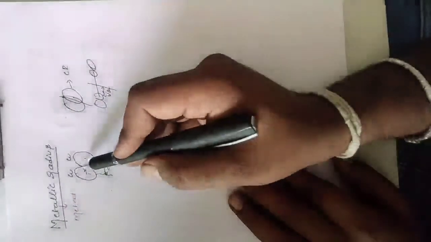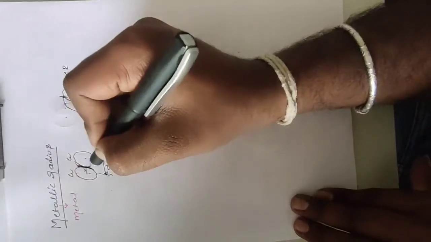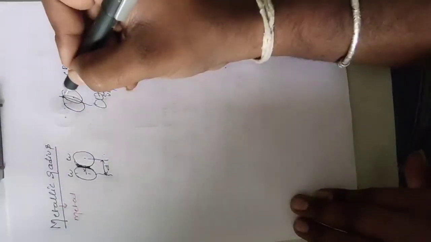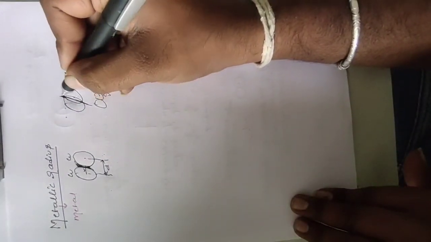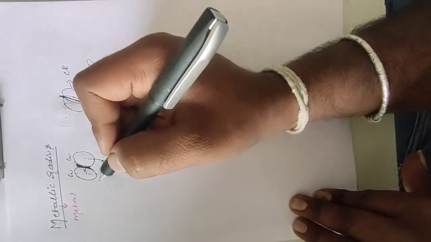Here, it is just connecting two atoms. It can be the same metal or different metals. Internuclear, it is inter, between the nuclei, not inside. Do you understand here? Okay.